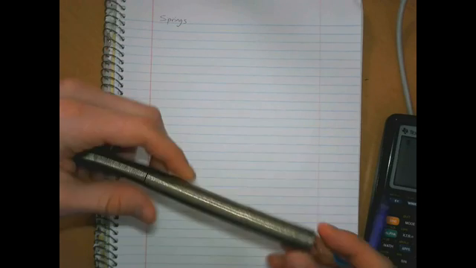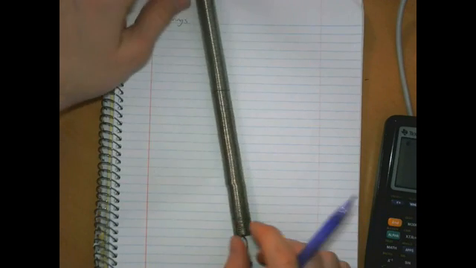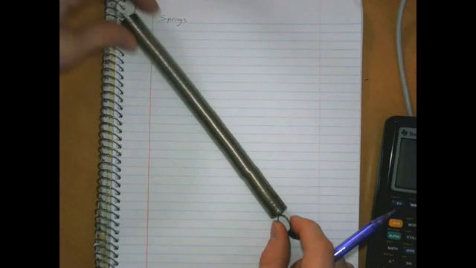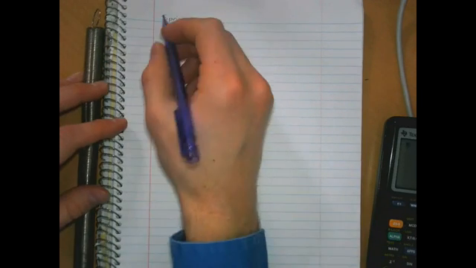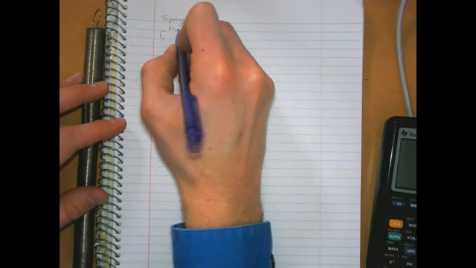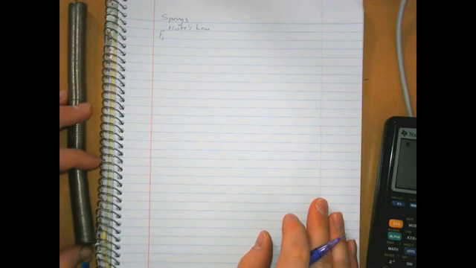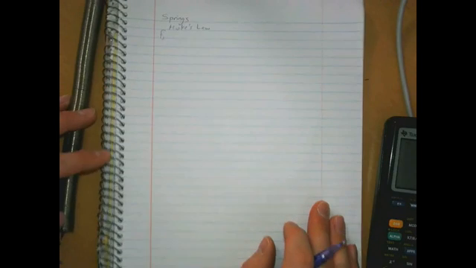Springs are something that exert a force. You guys have all seen a spring before. This is a spring that I have. You know, they stretch out and then they'll snap back to their previous position. Spring force: there's a formula for this called Hooke's law, so called because Robert Hooke came up with it.